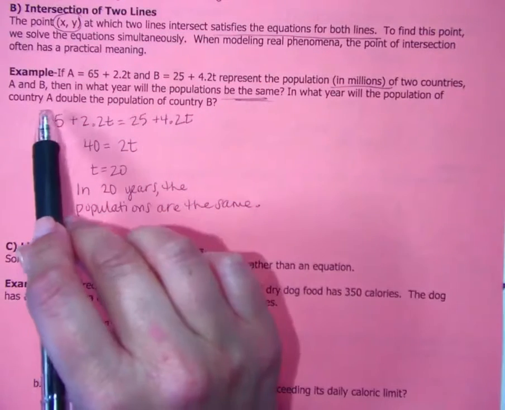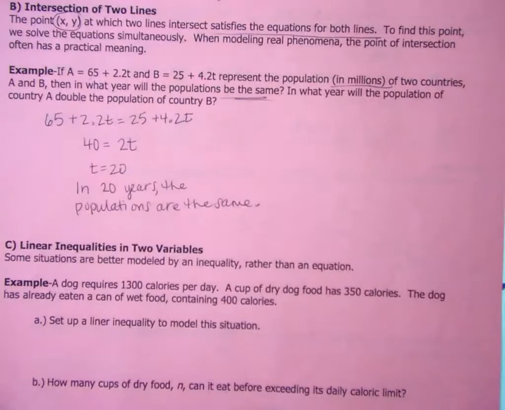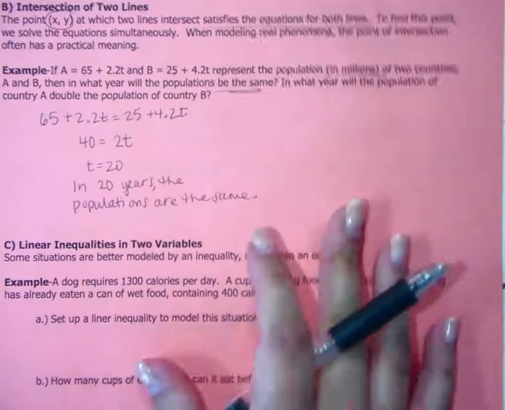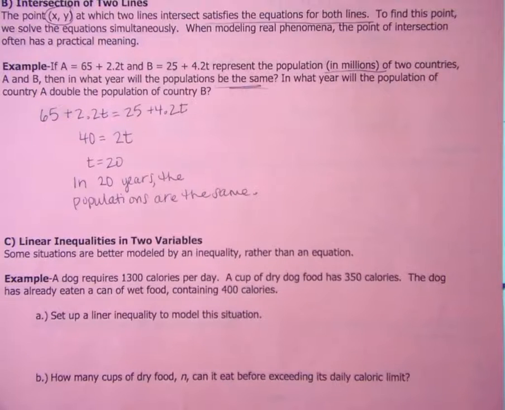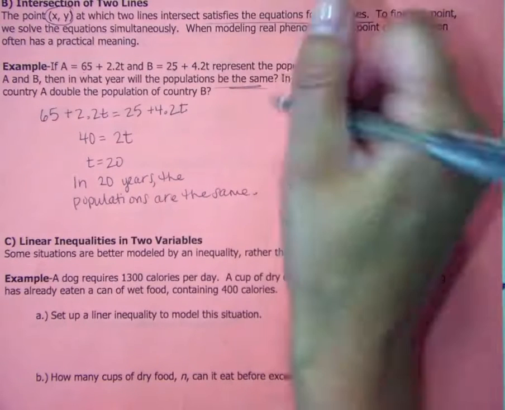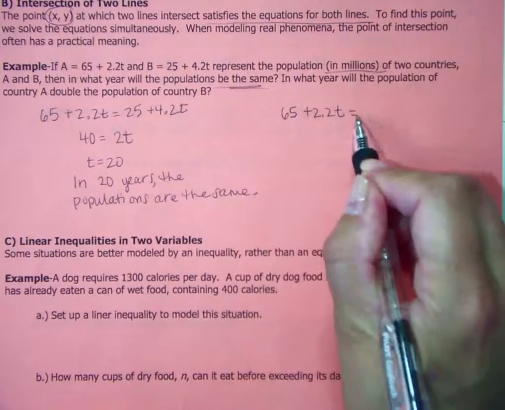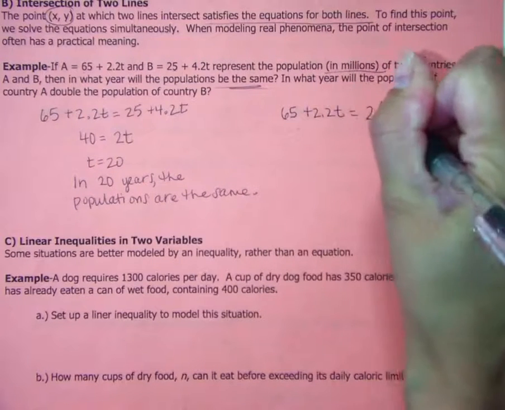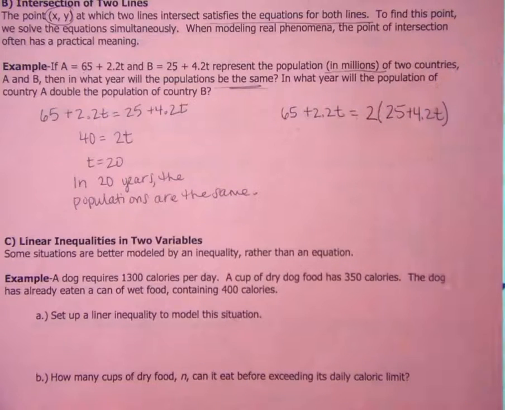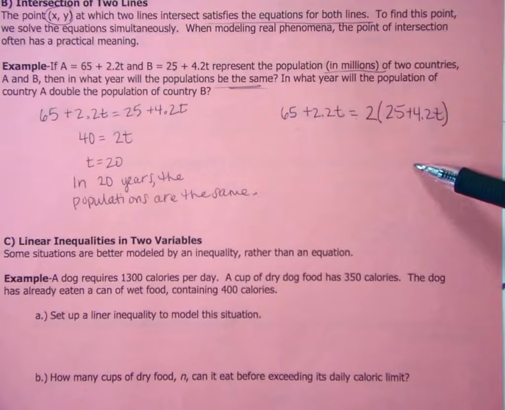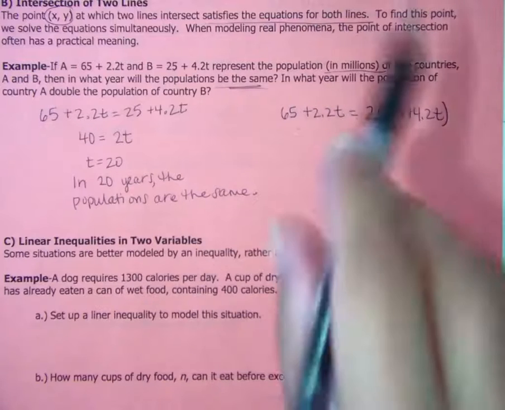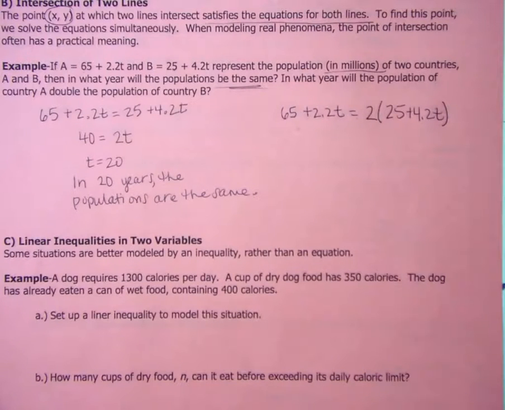Okay. Next question here. In what year will the population of country A double the population of country B? So we just need to set this up so that we're showing that country A is equal to double country B. So 65 plus 2.2t. So country A is double country B. What I want you guys to do, just to kind of practice a little bit, using your calculators, go ahead and solve this algebraically. And then kind of like we did with the first part, I want you to graph both of these. And then I want you to work with your calculator, make sure that you're able to get that intersection point. Okay, go.